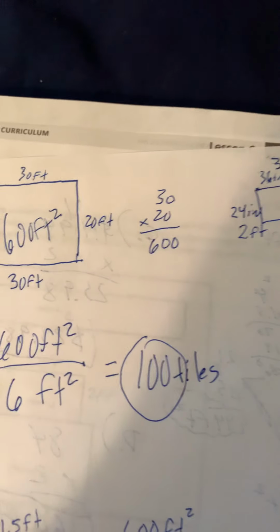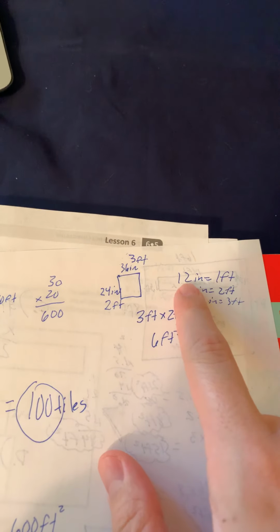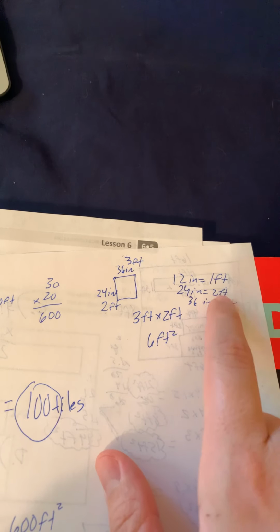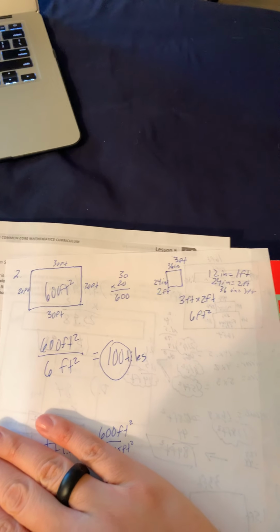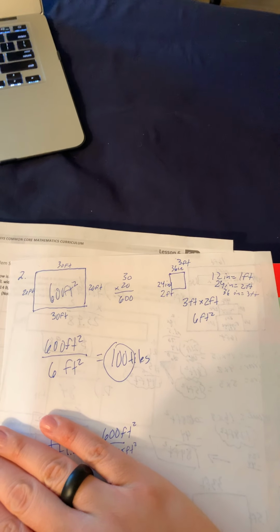This is basically the work right here. Okay, and I even provided here 12 inches equals 1 foot, 24 inches equals 2 feet, 36 inches equals 3 feet. Okay, so that's the work for number 2. If you want to pause it, okay, rewind it, look at it. Okay, take your time.